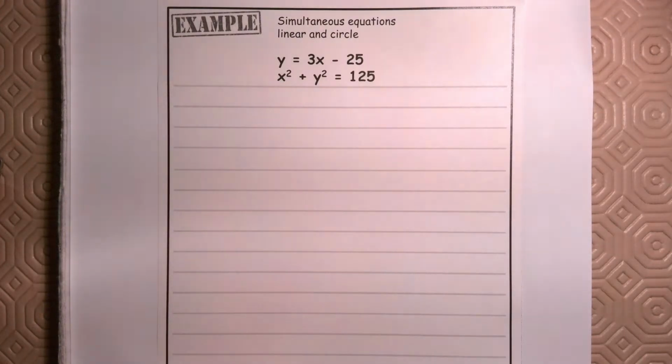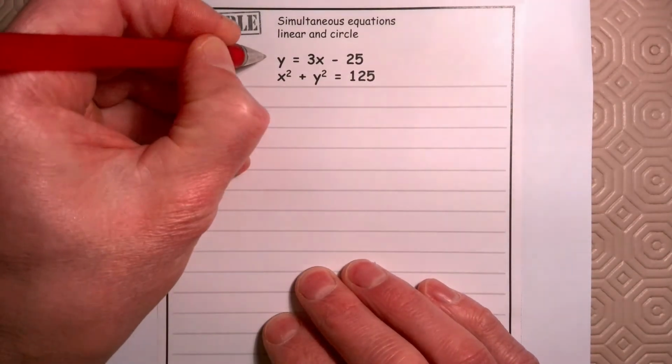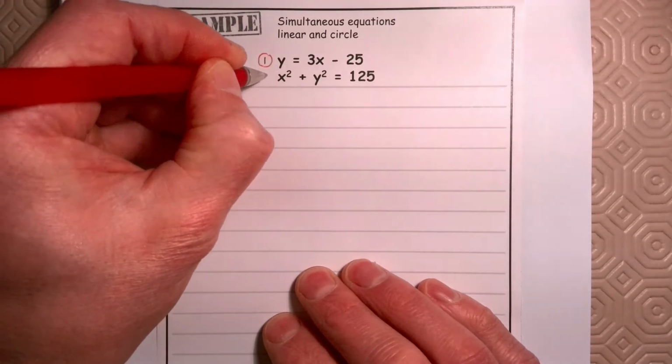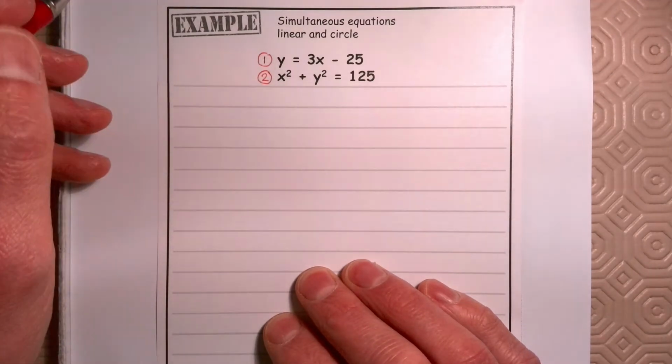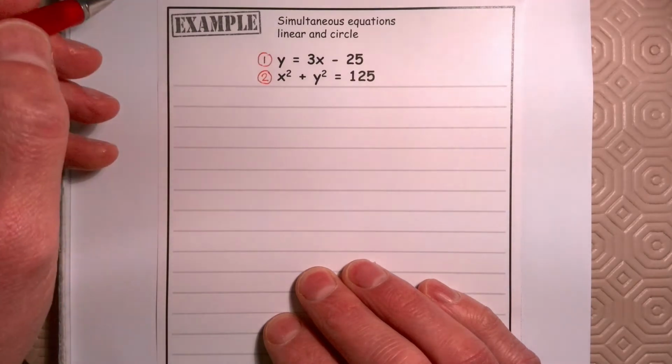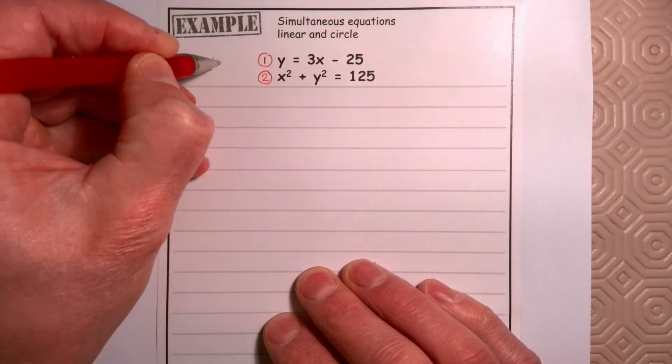Okay, this is Mr. Bletcherty here, and today we're going to be learning about simultaneous equations with a linear and a circle equation. What we normally do when we're solving simultaneous equations is label the two equations. So here we go, two equations, 1, 2. Now the top one is clearly the equation of a straight line in the y is mx plus c type format. They don't always come that way, but in this case it does. So that's the equation of a line.